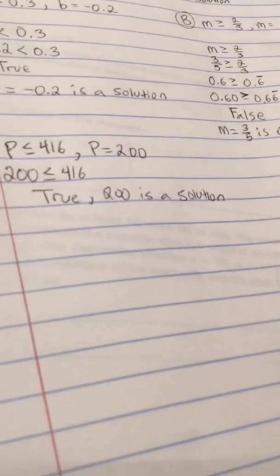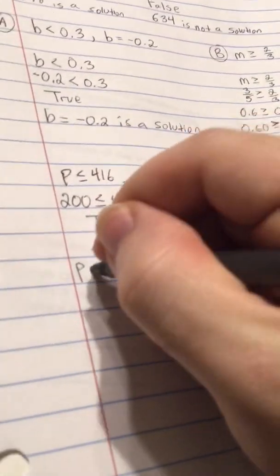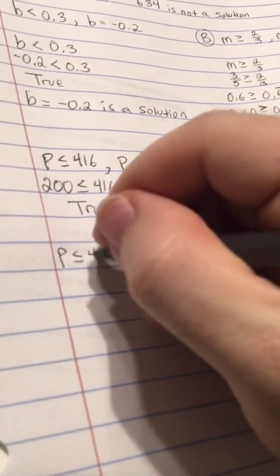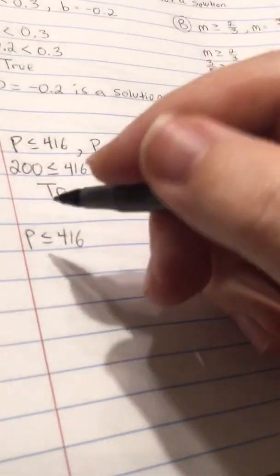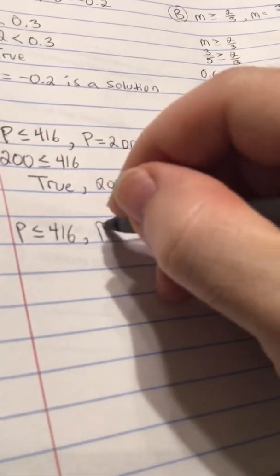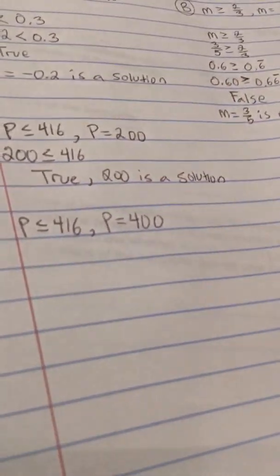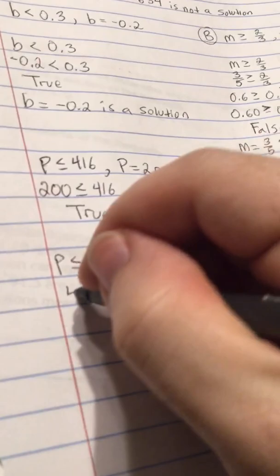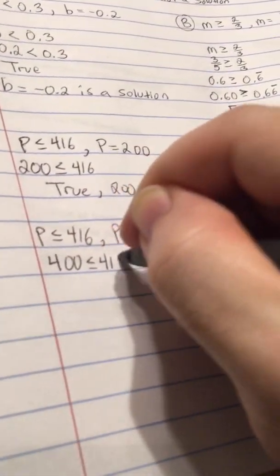But they want another solution. They want a second one. P is less than or equal to 416. They want us to come up with it. So we can come up with as many answers as we want. I'm just going to say 400, because I know 400 is less than 416. So that's another possible answer, because 400 is less than or equal to 416.